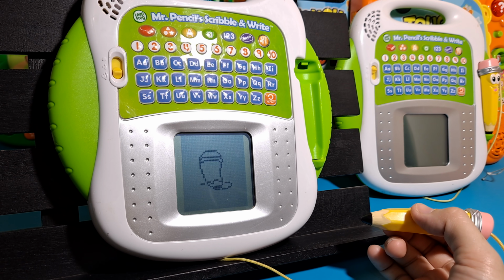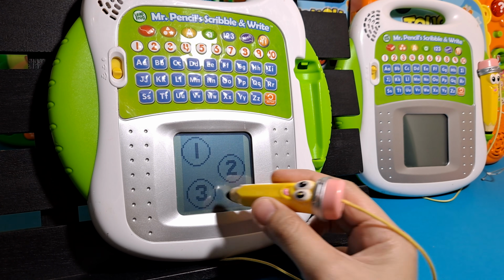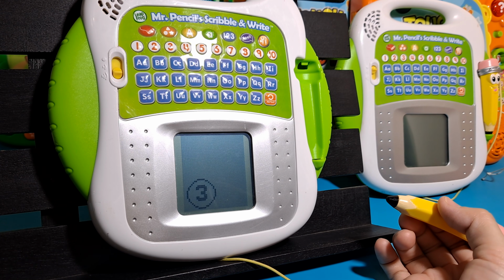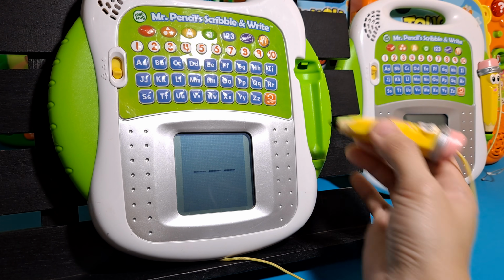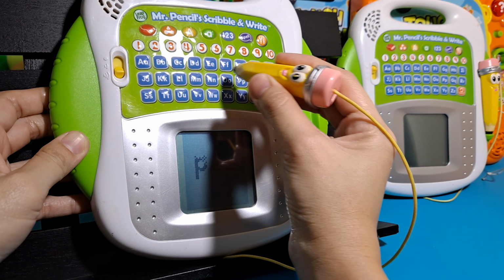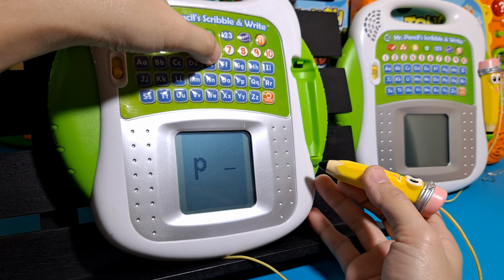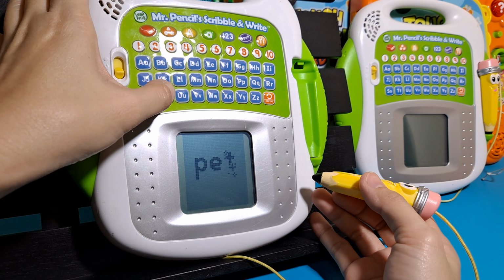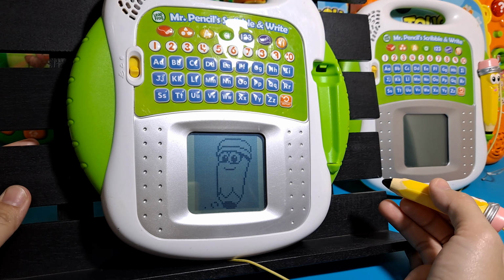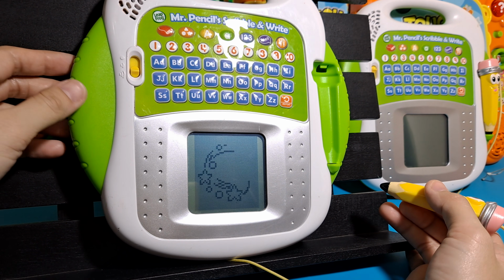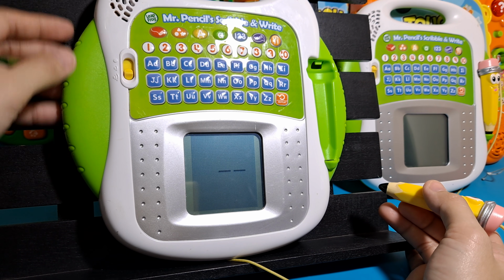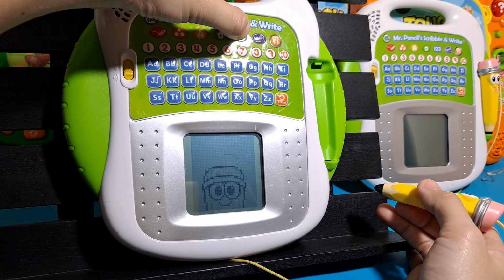Spelling. Choose your challenge level. A super challenge. Use the letter buttons to spell the word pet. P. E. T. Pet. Perfect. Next, use the letter buttons to spell the word sack.